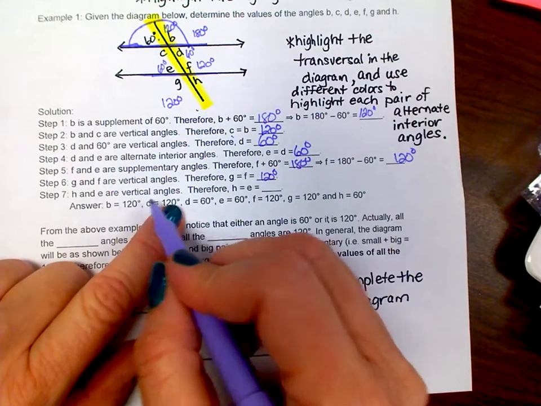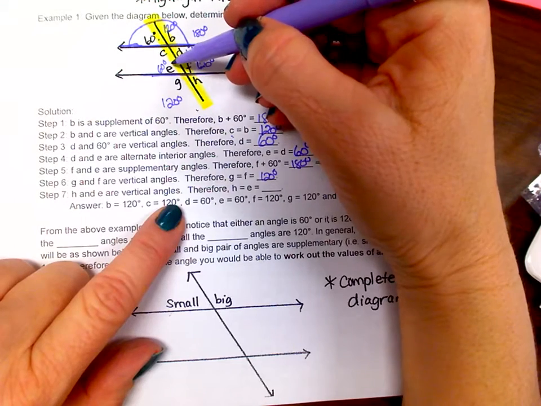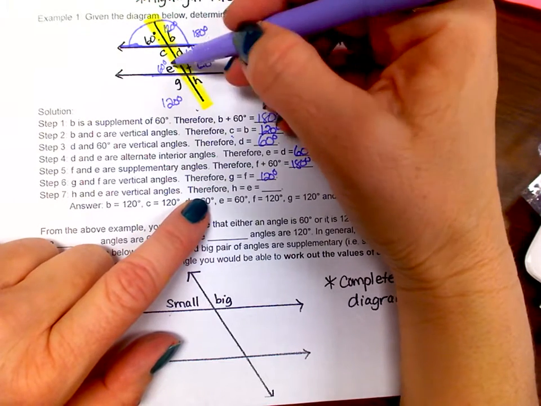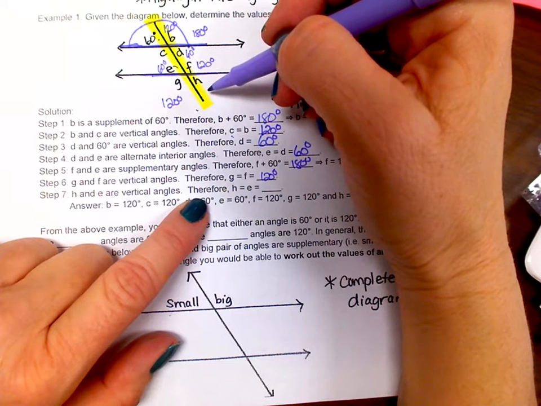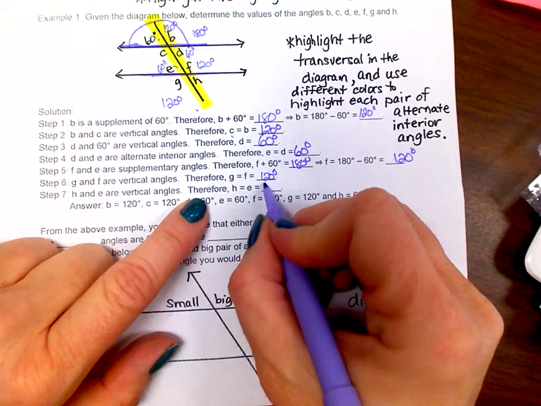H and E are vertical angles. So if E is 60, H is the vertical angle across from, opposite of, same shape, same size, congruent. It's going to be 60 degrees.